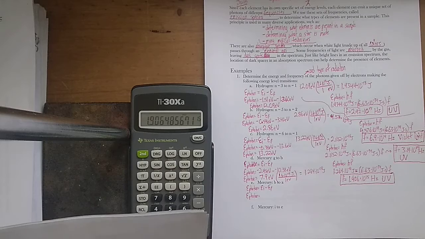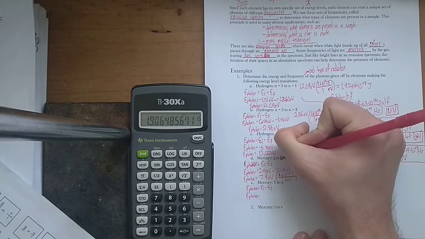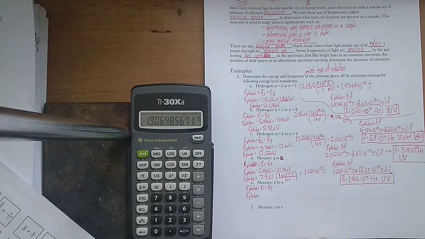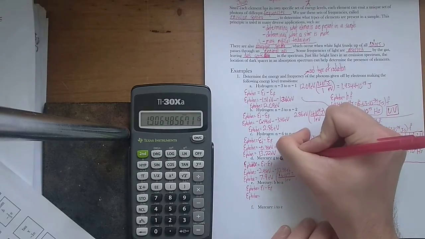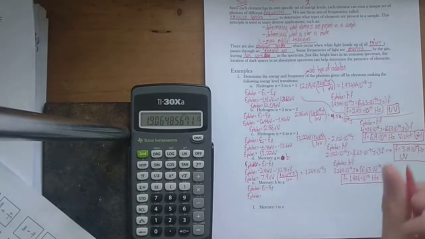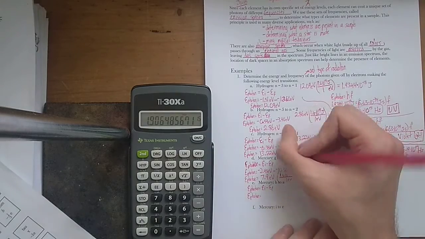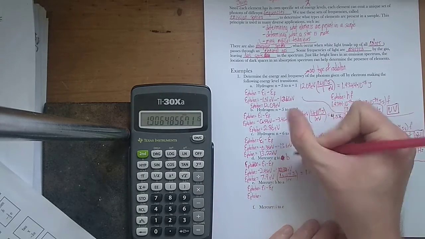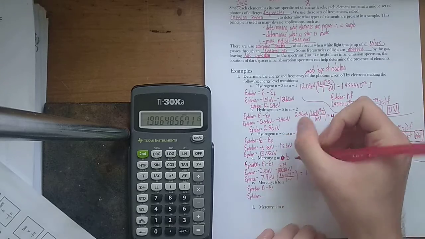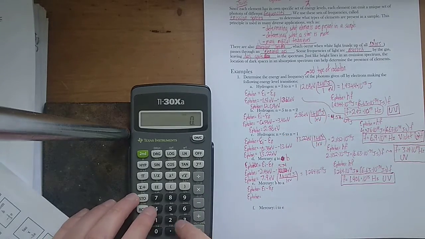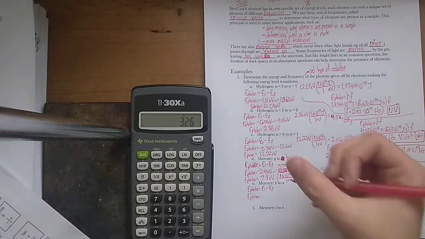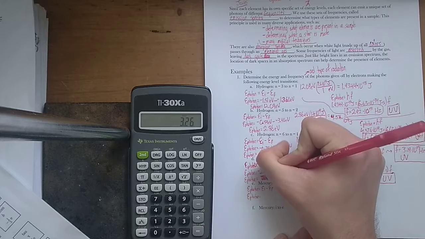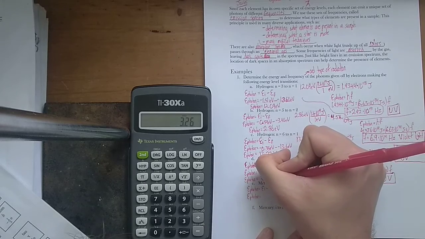Oh, I completely did that one wrong. I'm just going to cheat and do that. No, I won't. I'll redo it. B. Let's see. B is 574. This should be 3.26.